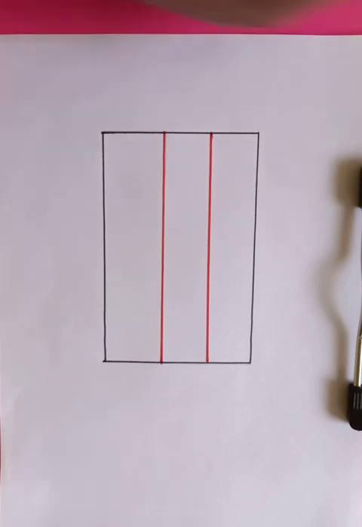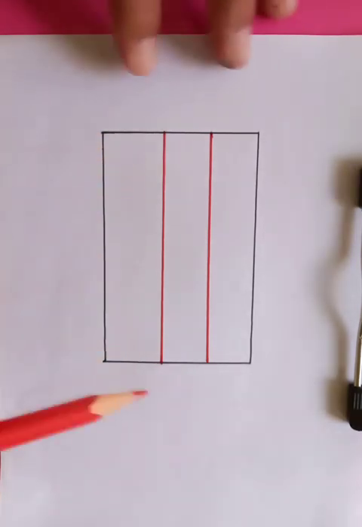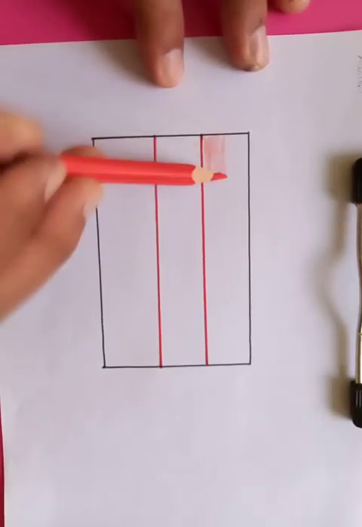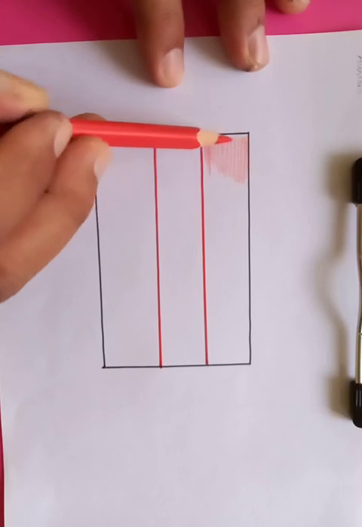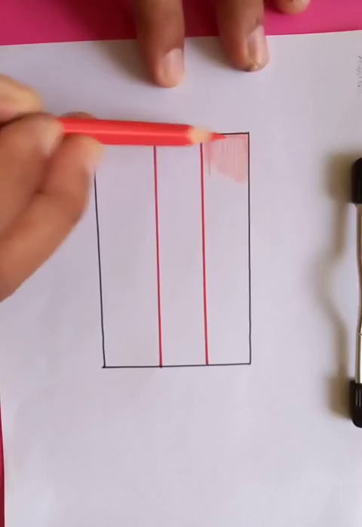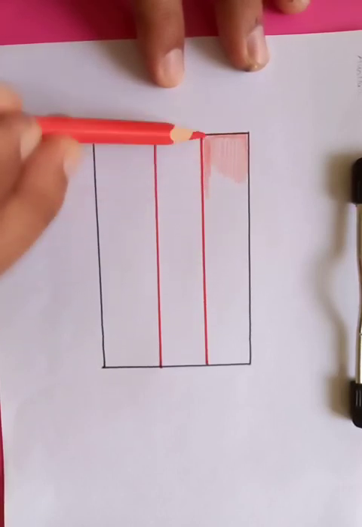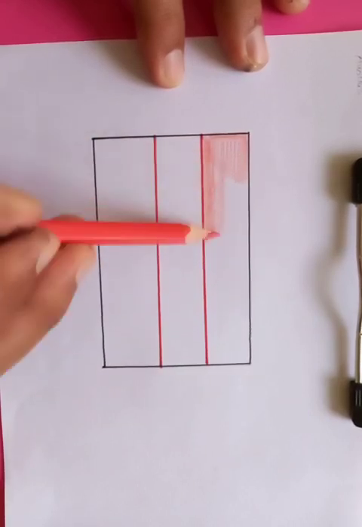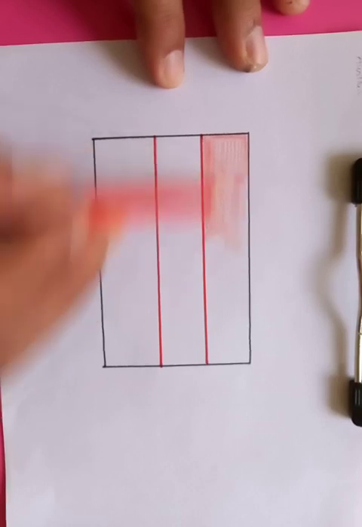All right. Now I'm going to fill up the colors here. So one side is going to be red, the middle one is going to be white, and the other one is going to be again the red color. There's the flag of Austria.